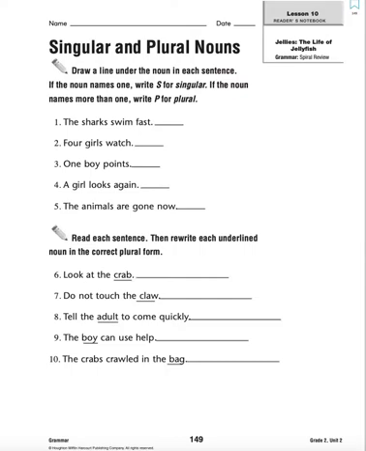So there are two different things that we're going to do on this page today. At the very top, the first thing we're going to need to do is draw a line under the noun in the sentence. And then we are going to decide if it's a singular noun or a plural noun. If it's singular, we would put an S in the blank. If it's plural, we will put a P in the blank, okay? S for singular, P for plural. So let's see. Do I have a volunteer who would like to read the first sentence?